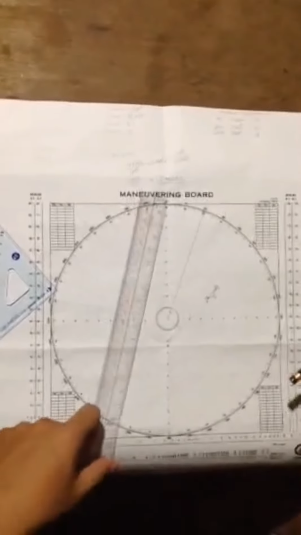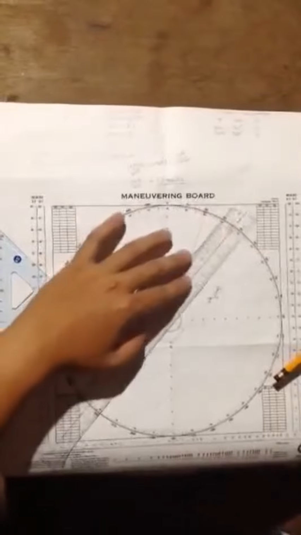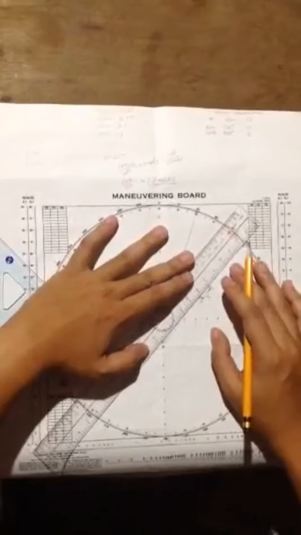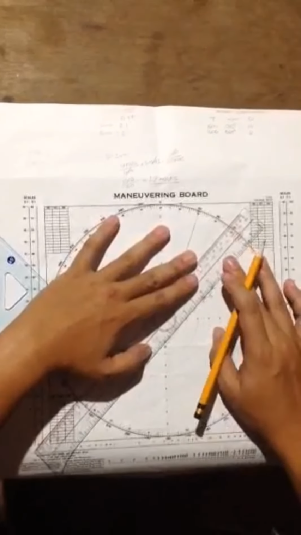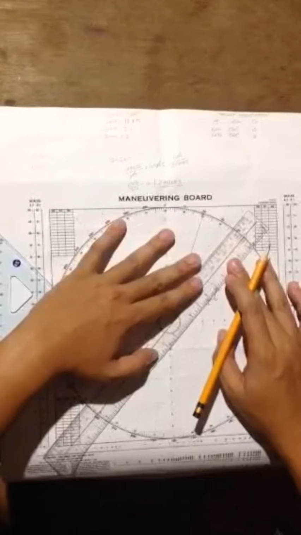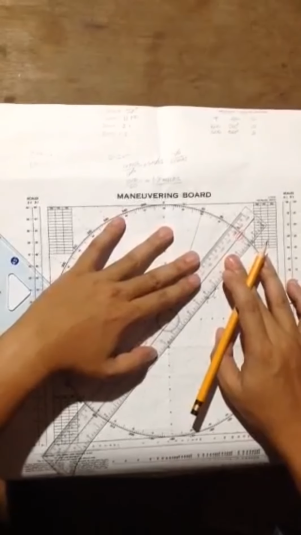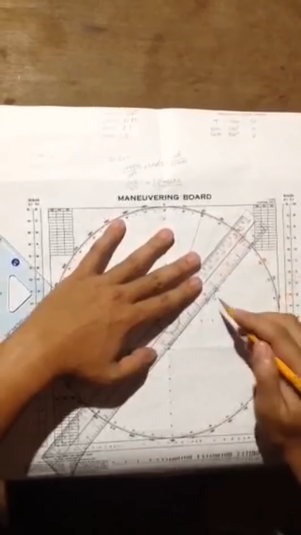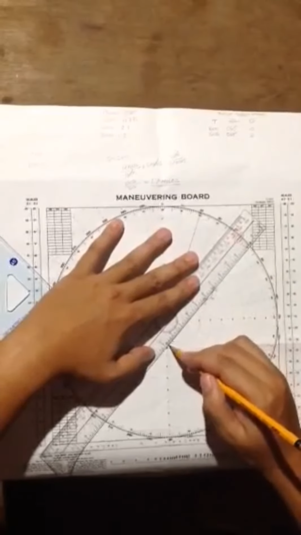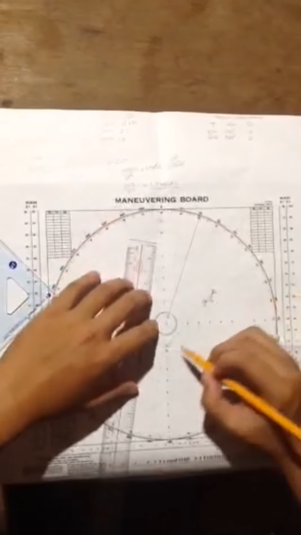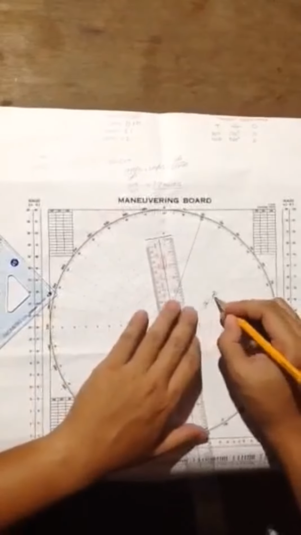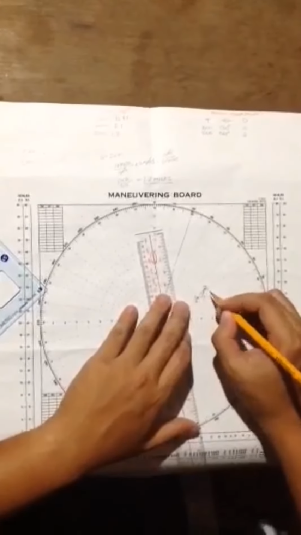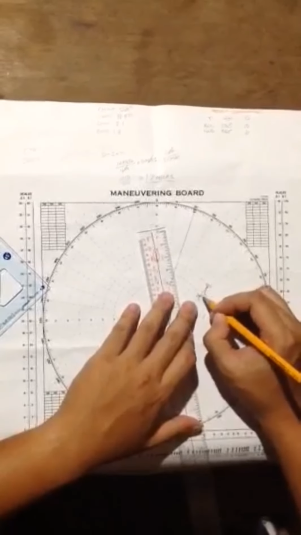So after getting it, you need to connect these two bearings to get the RML. So draw a straight line to get the RML. Straight line. After drawing the straight line, you will connect the two bearings together.